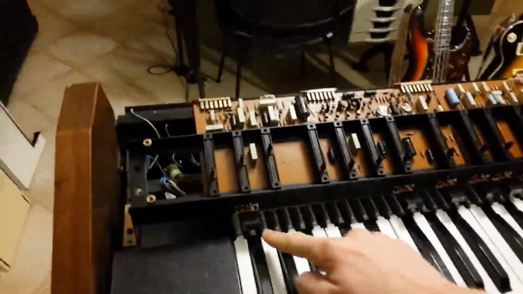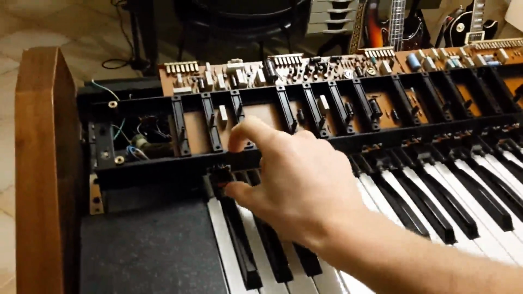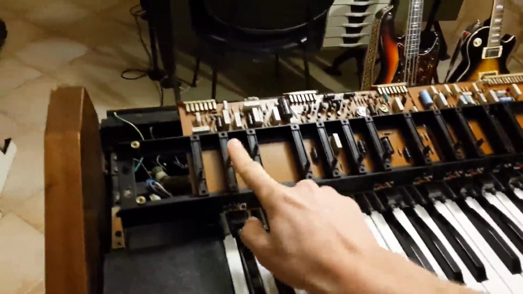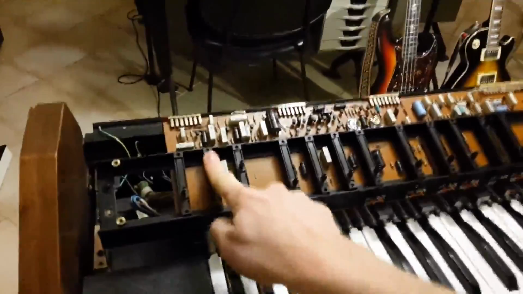Oh, I forgot to say that also the piano sound has its own slider for controlling its volume.